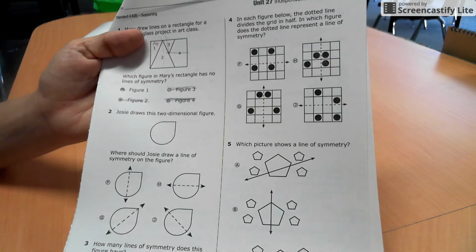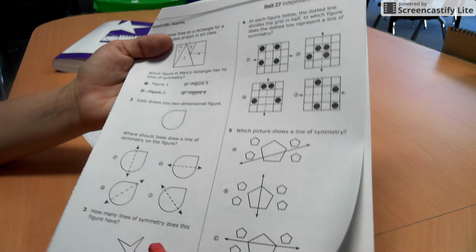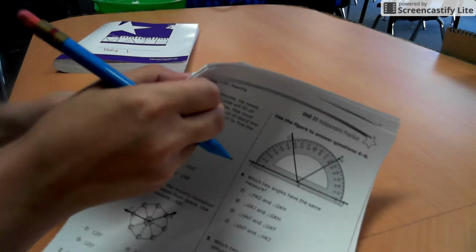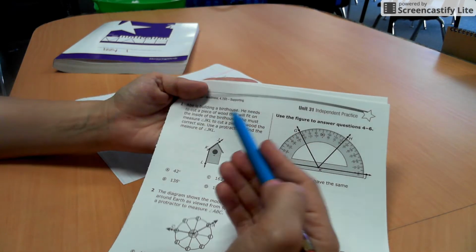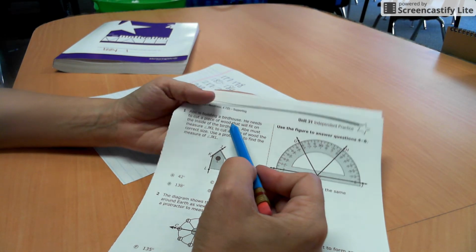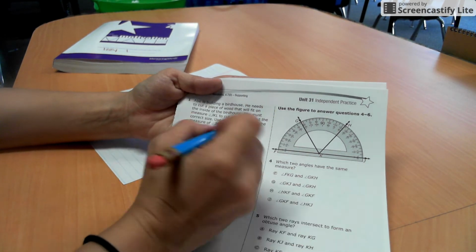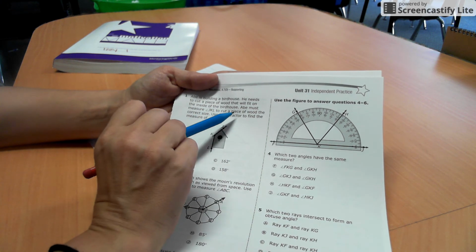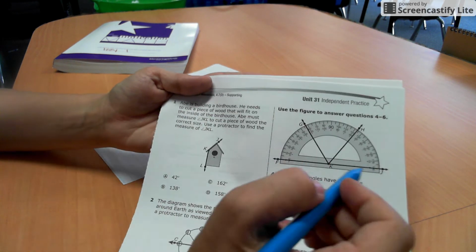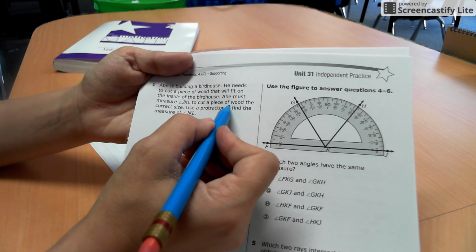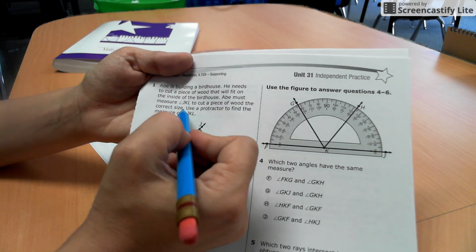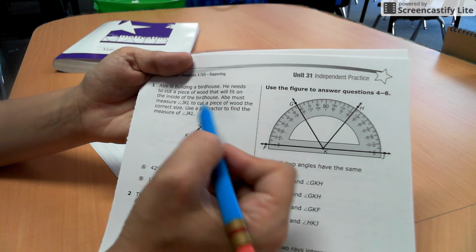All right, let's go ahead and turn the page. Let's look at 249. And yes, we're doing number 1. You guessed it. Abe is building a birdhouse. He needs to cut a piece of wood that will fit on the inside of the birdhouse. Abe must measure JKL to cut a piece of wood to the correct size. Use a protractor to find the measure.